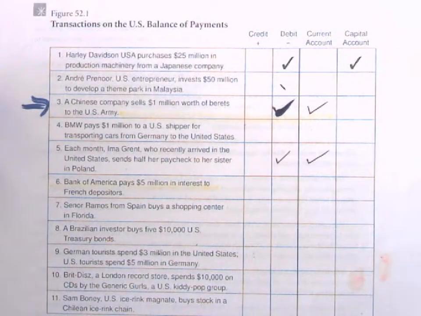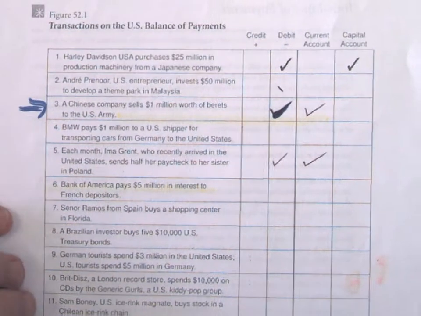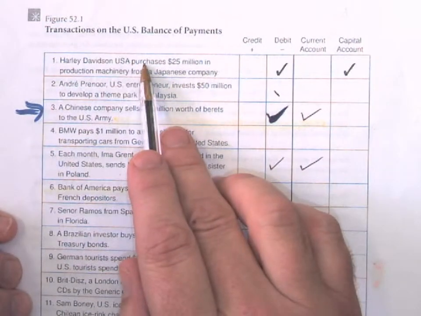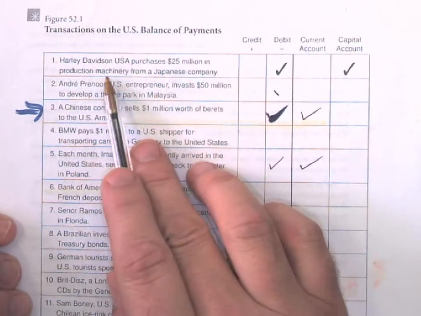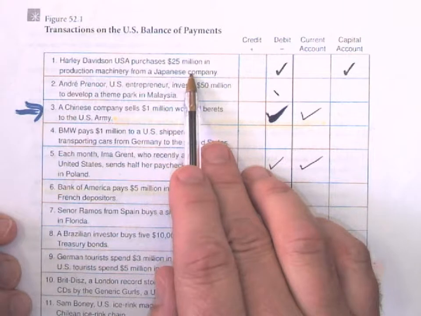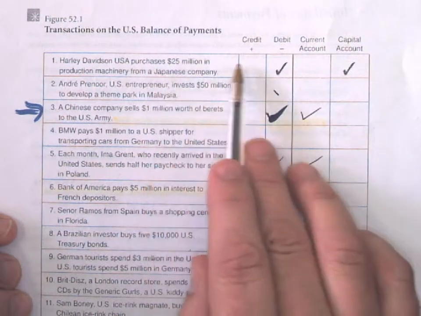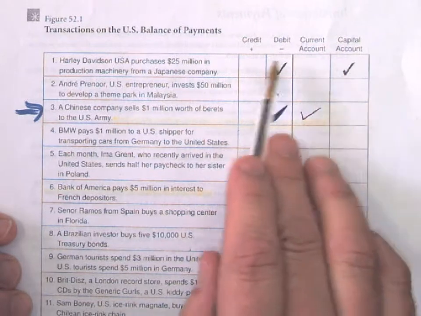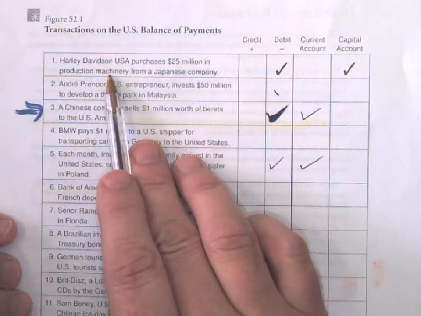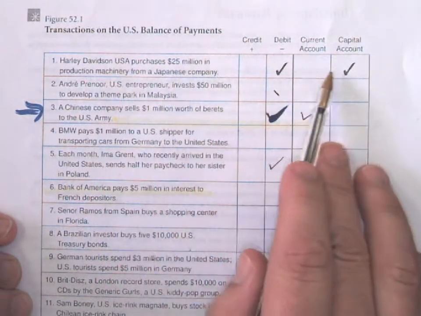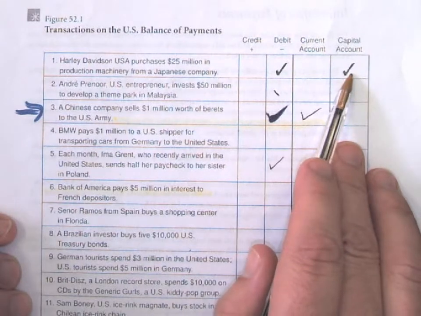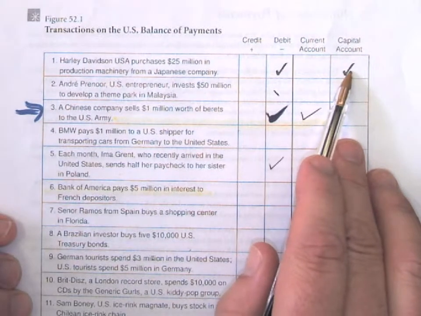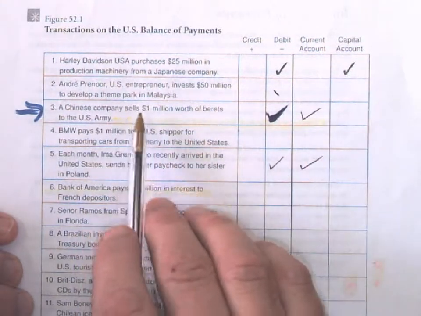Remember, capital goods make consumer goods. So the first one is done for us. Harley-Davidson USA purchased $25 million in production machinery from a Japanese company. Well, the money left the country, it went to Japan, so it's a debit and to the capital account, because they're using production machinery to make motorcycles and sell them. So that is an investment, and we consider it part of the capital account. Okay? Now we can work through all of these.